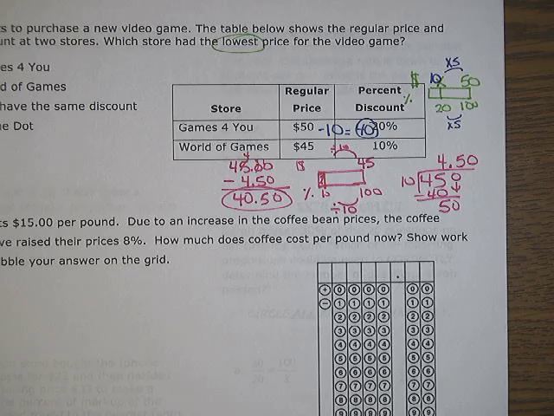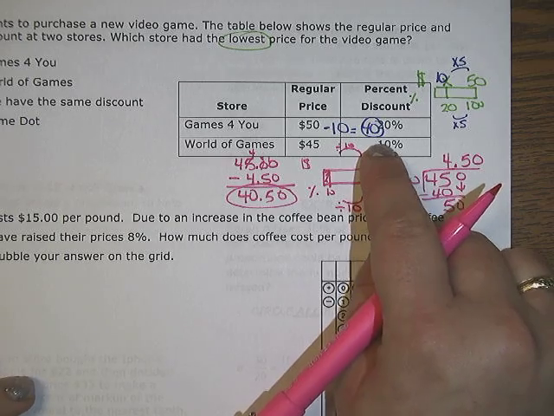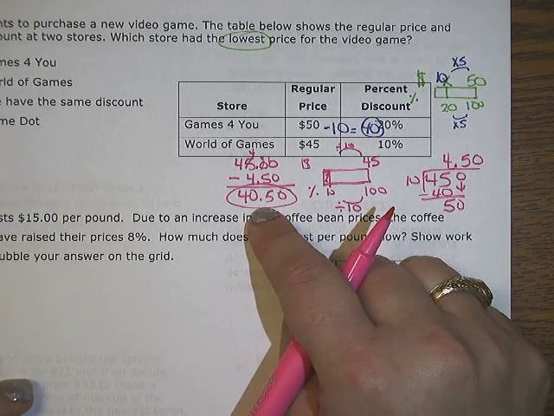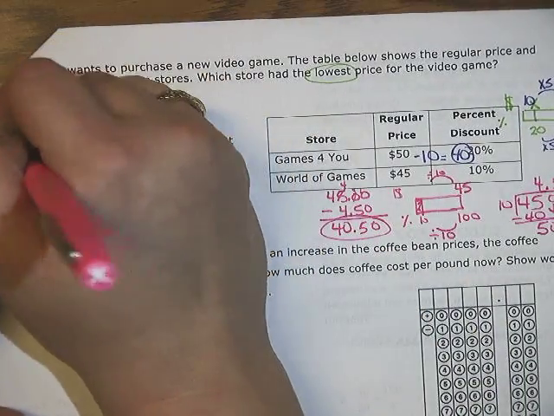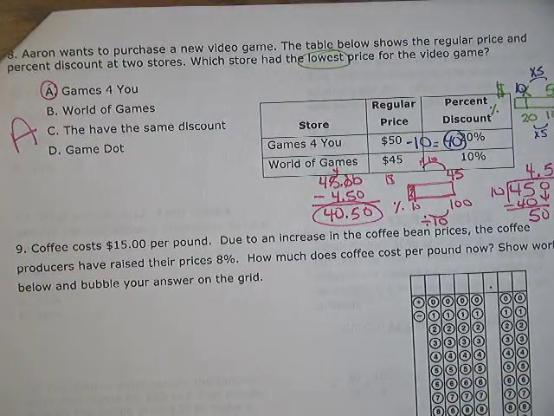So the question wants to know, where did I get the lowest price? Games for You was 40. World of Games was $40.50. So I can tell that $40 is cheaper or less expensive or lower than $40.50. So my answer would be A, Games for You.